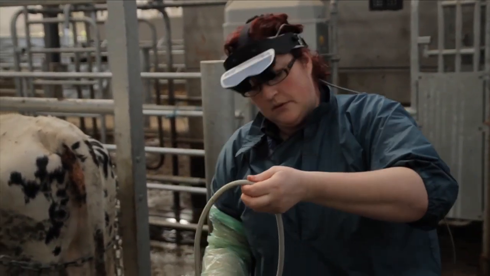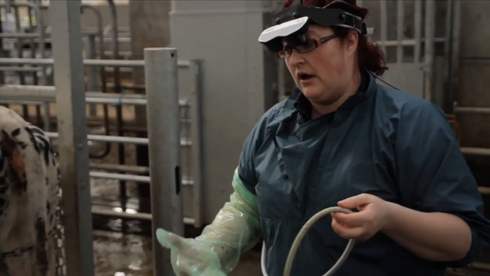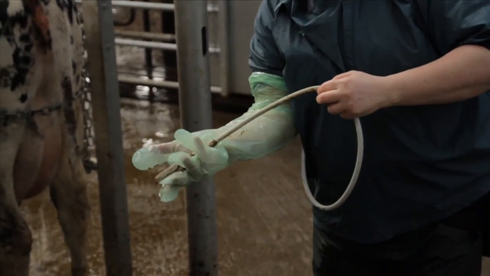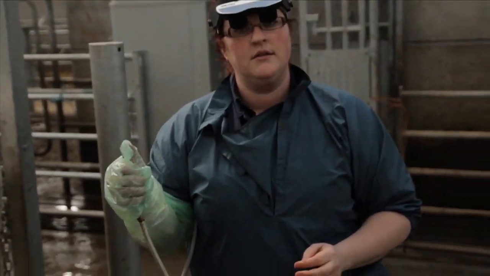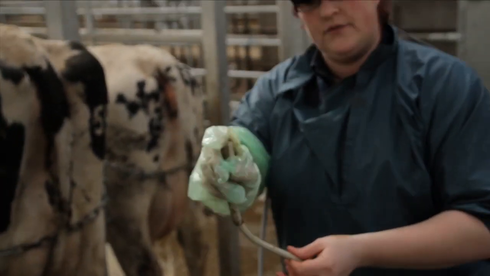You notice that I keep the ultrasound probe, the head of it, away from any potential hazards at all times. We'll now grasp the probe again, get some more lube. Thank you. Lubricate the surface of the probe.